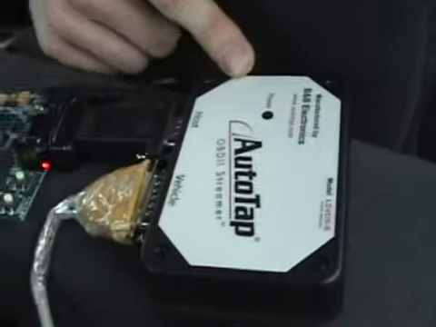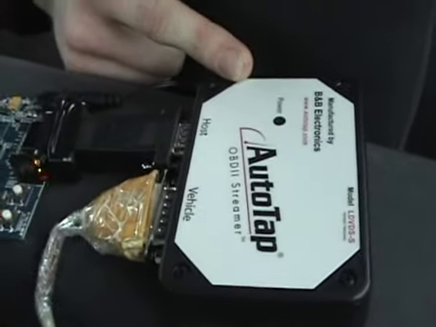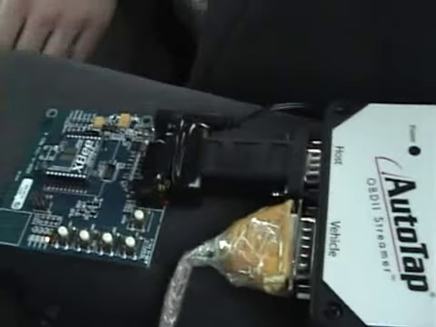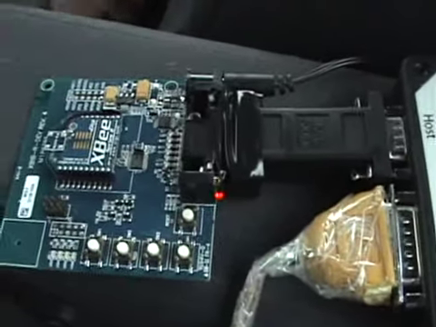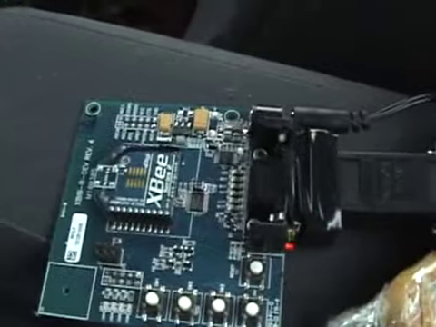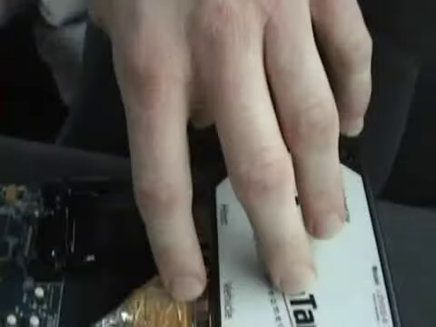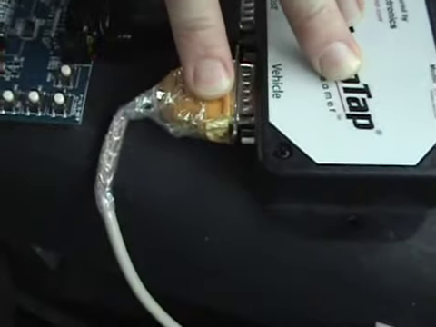Okay, so now we're in the car. We're going to show the setup of everything before we go into the iPhone app. Right here we can see that we have the autotap ODBII streamer. It didn't have a Zigbee module on it, so we just put that right on there. And then here we have the vehicle hookup. This vehicle cable goes into the ODBII 2 port under the car.